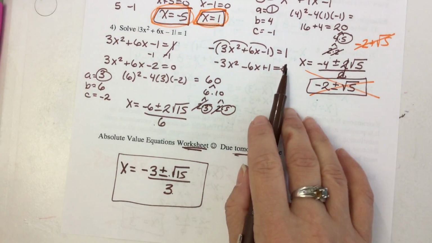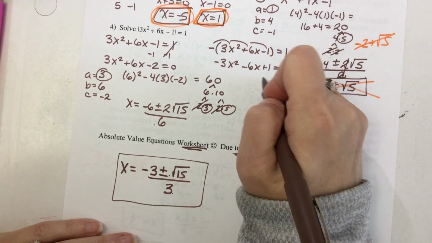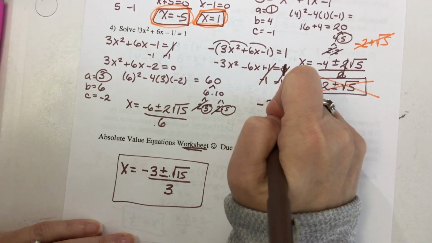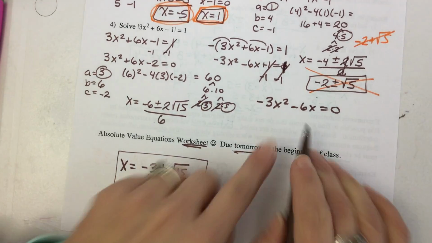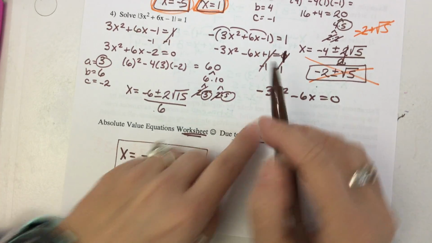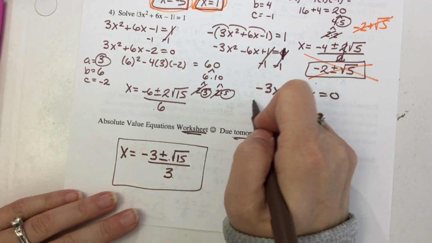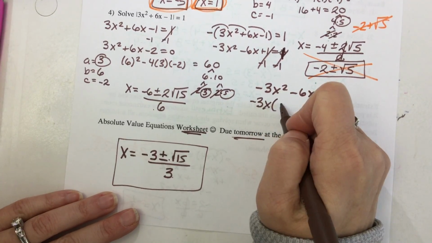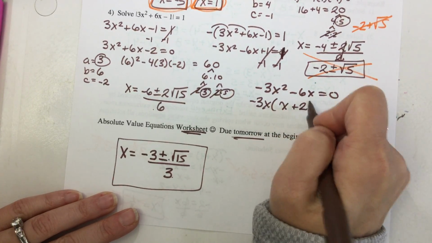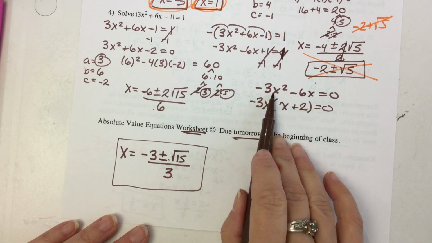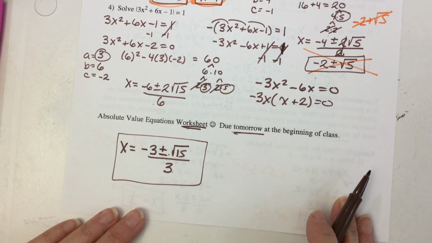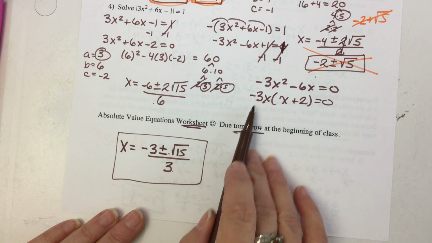Okay, if I want to get this side set equal to 0, minus 1 and minus 1. So I have negative 3x squared minus 6x equals 0. I can factor this because this became 0. I can go ahead and take out a negative 3x. That would leave me with x plus 2. If I divide out what they have in common, they're both divisible by negative 3 and they both contain an x. So that comes on the outside.